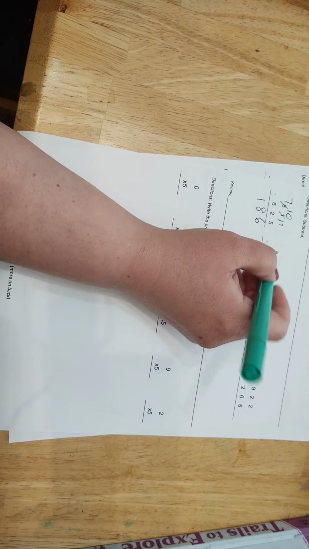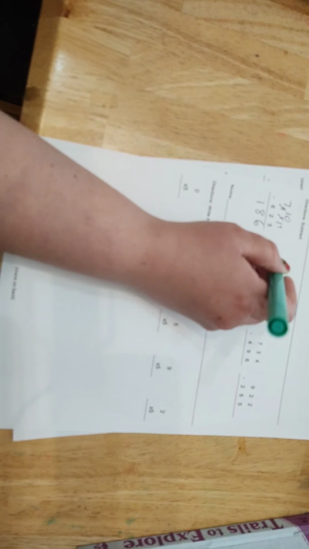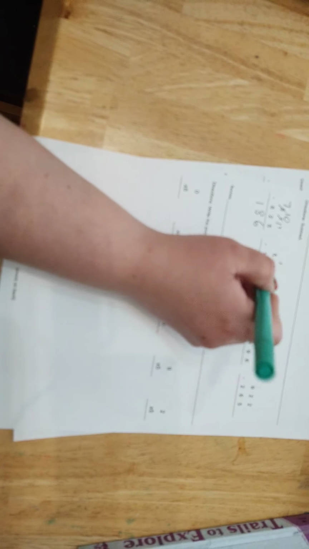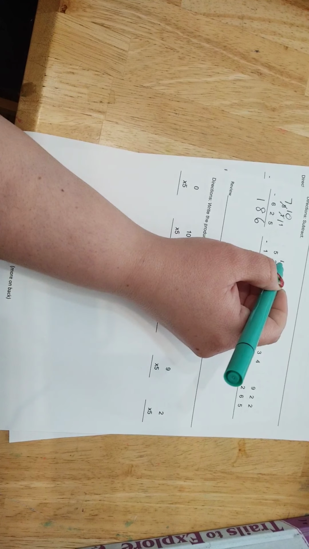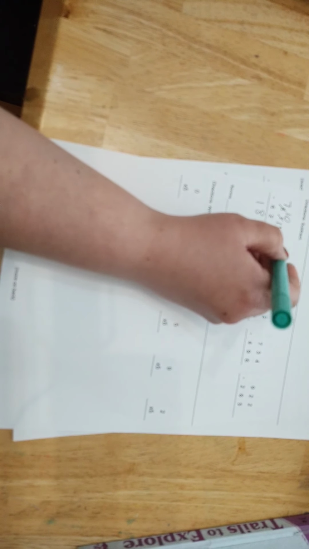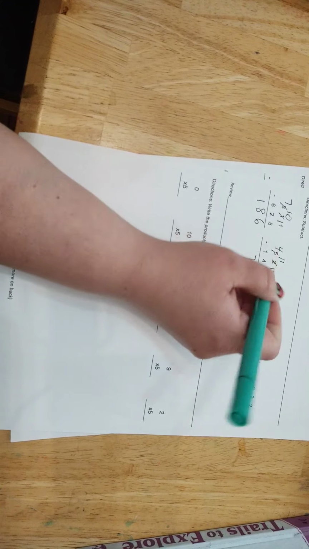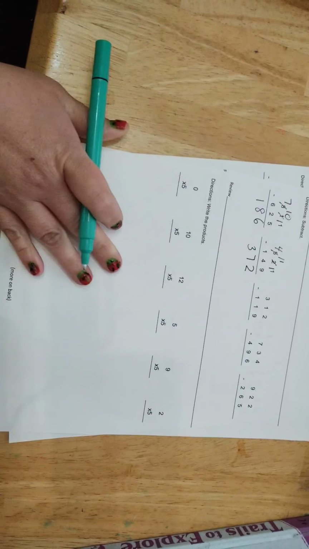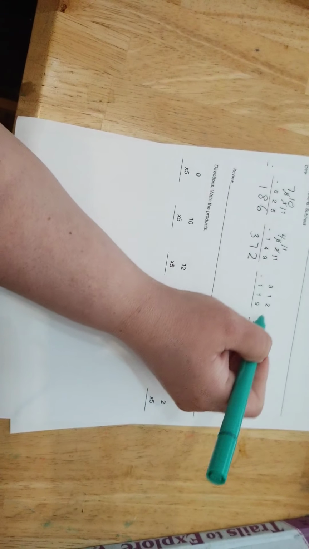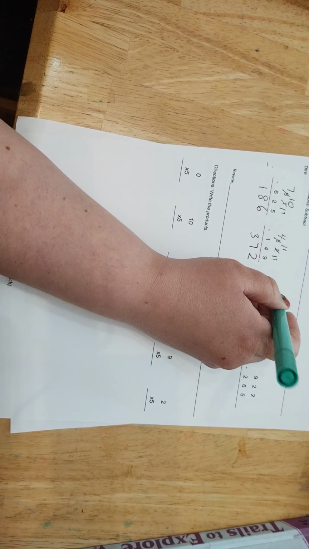The next one, minus, we can't do 1 minus 9, so we're going to borrow. 11 minus 9 is 2, can't do 1 minus 4, so we're going to borrow. 11 minus 4 is 7. 4 minus 1 is 3. 372.